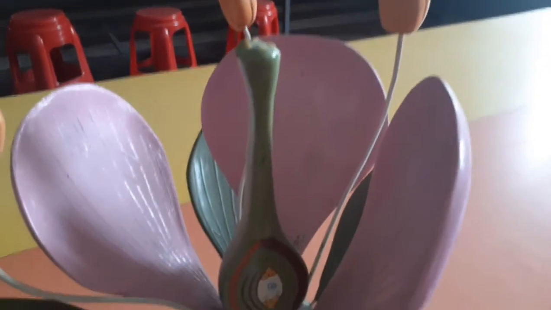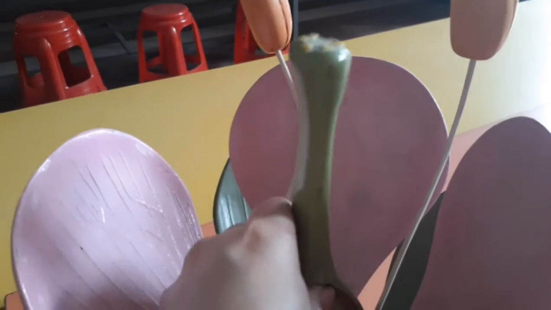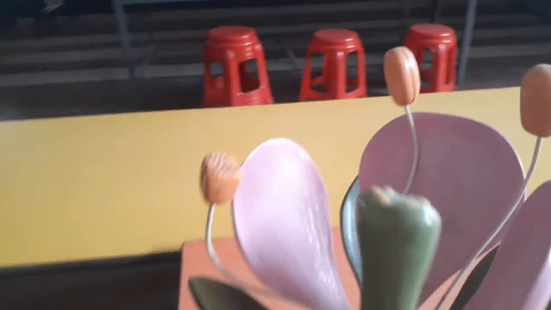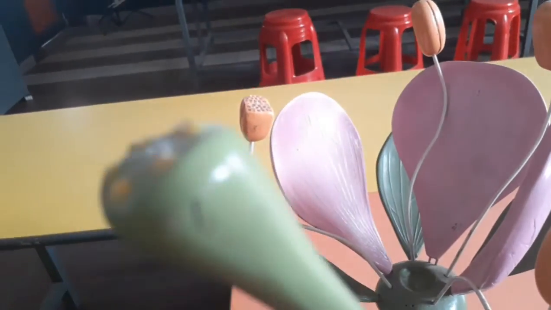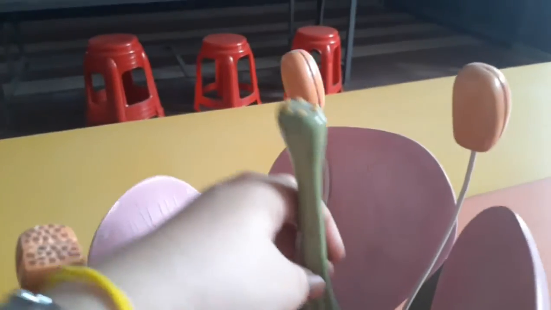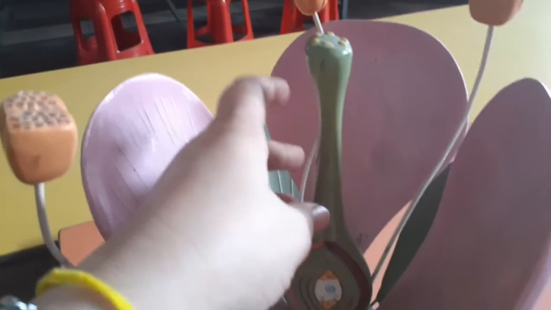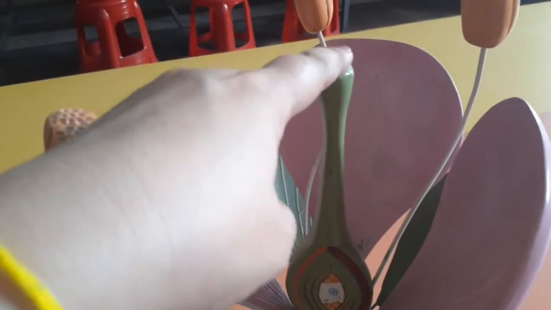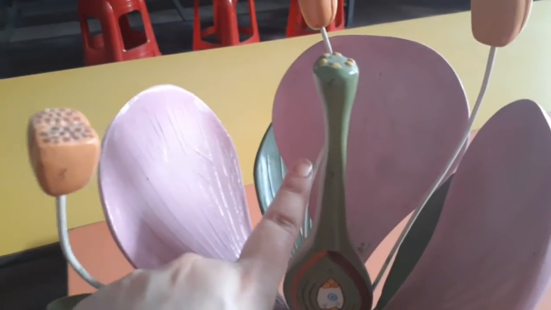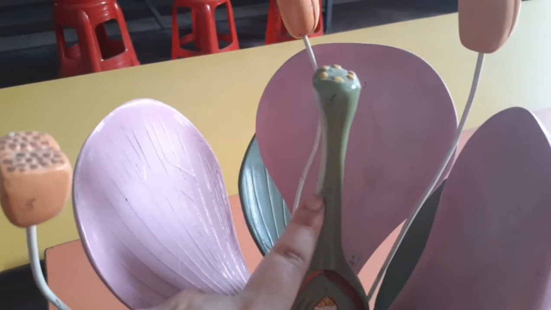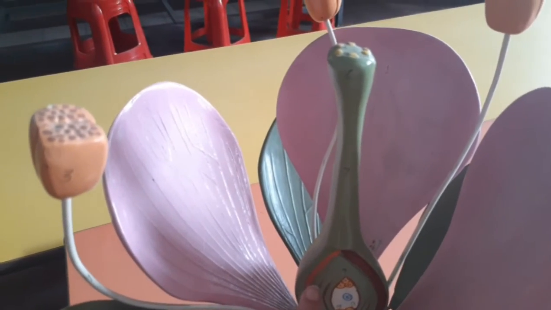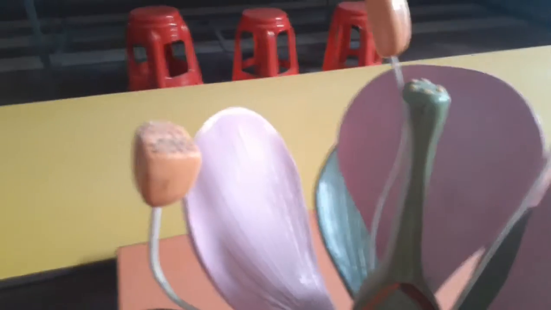Now the center part, the most important part, is the female part of the flower. You can see this female part. It has three parts. One is the stigma, the upper part. The second part is the style, and the third part is the ovary.